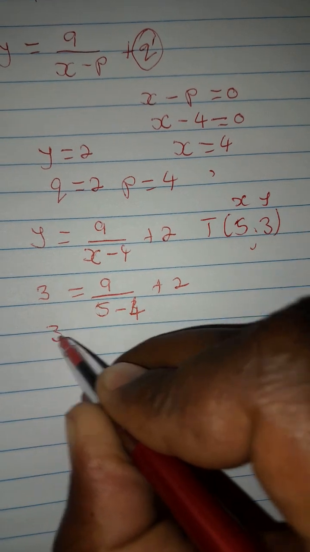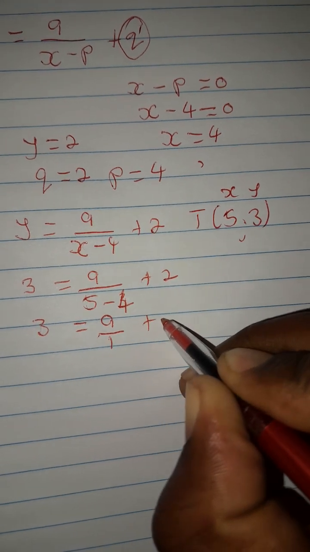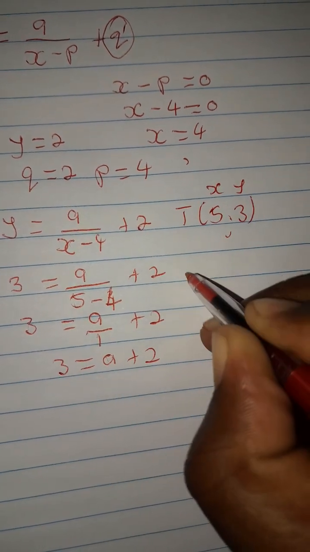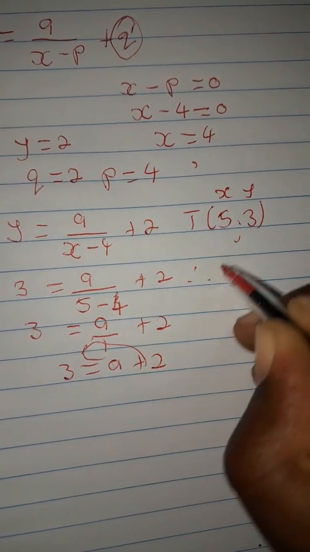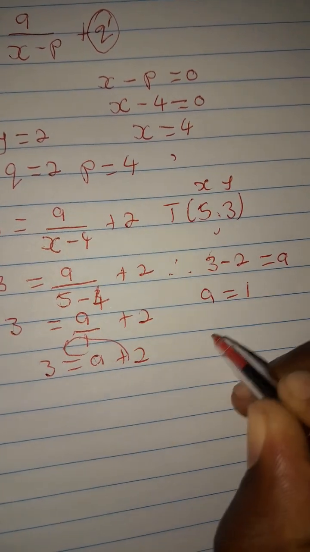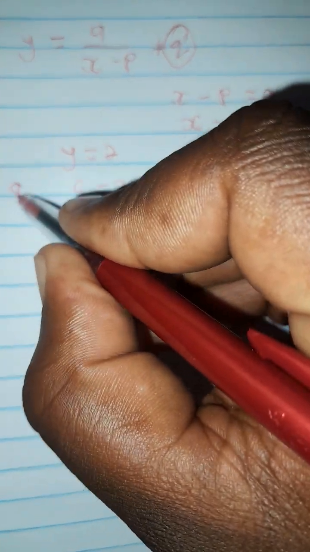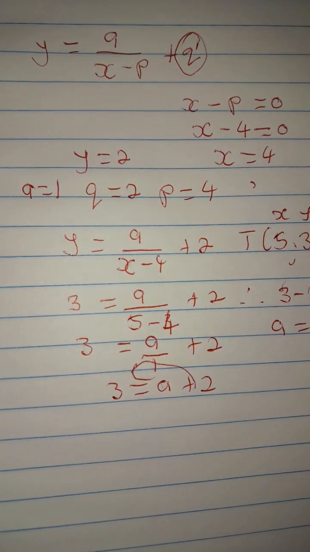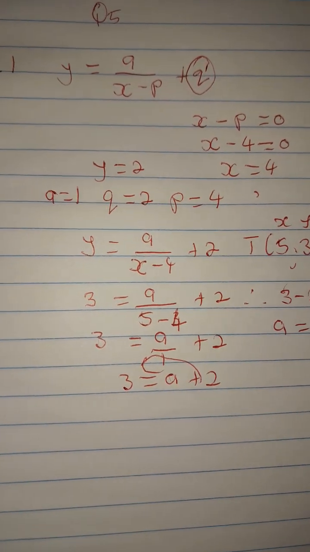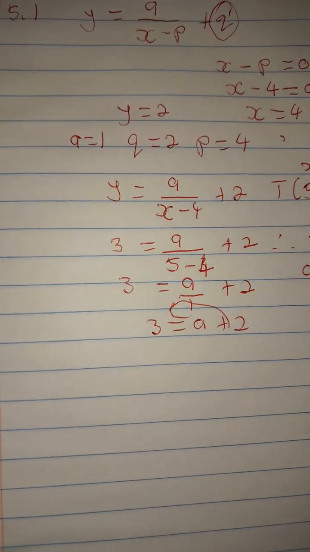So what we could do, it's 3 equals a over 5 minus 4, which is going to be 1, plus 2. So we're going to have a all over 1 plus 2. So what is a all over 1? That's a plus 2. Therefore you can just take 2 to the other side, it becomes minus. So we are going to have 3 minus 2, which is equal to a, and a is equal to 1. So definitely we have a as 1, q as 2 and p as 4. So those are the values, right? So we already got that 4 marks.